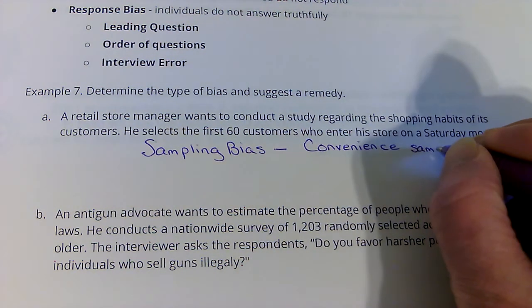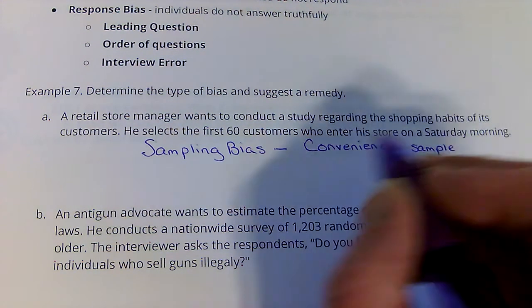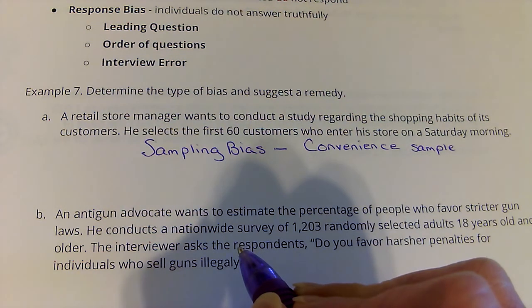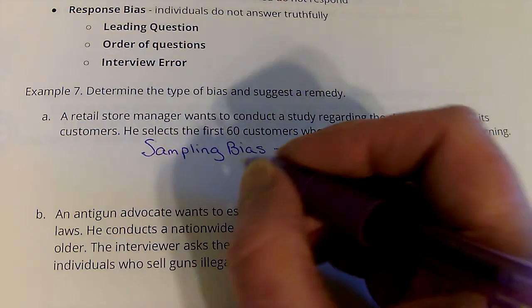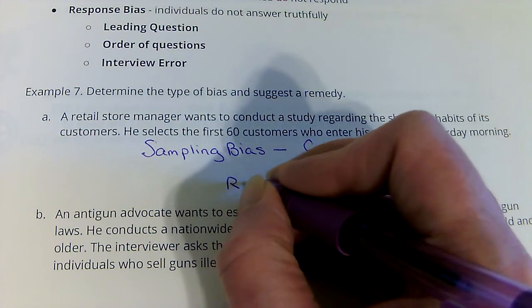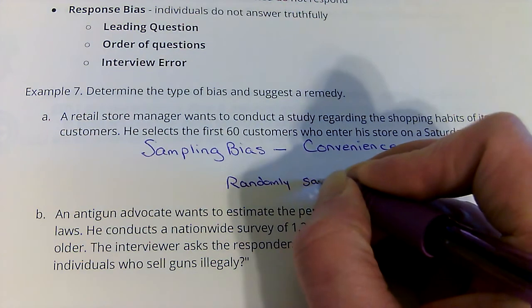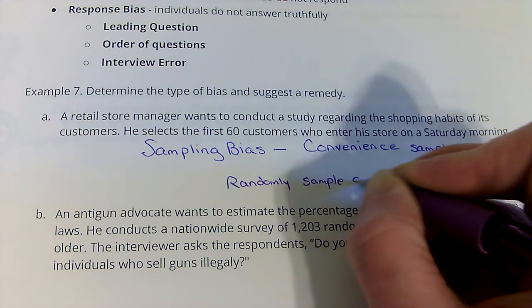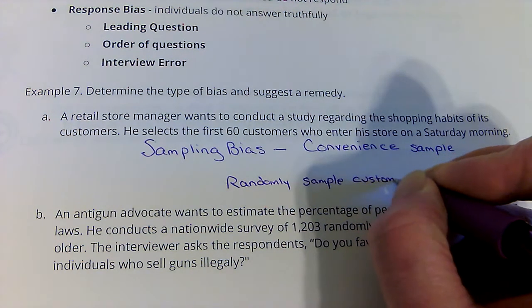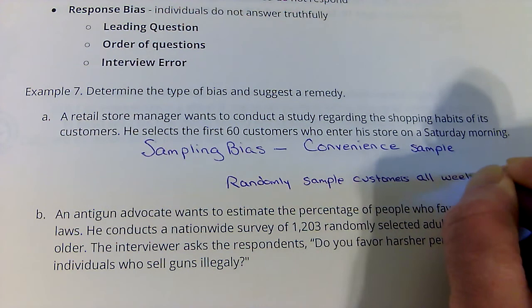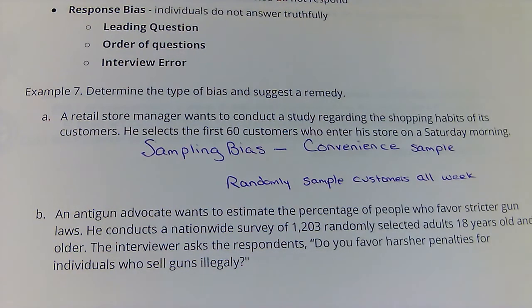These people are already the first people to enter his store. What could he do different if he wants to study the shopping habits of his customers? Well, he should randomly sample customers all week. Not just the first ones that walk in the door.